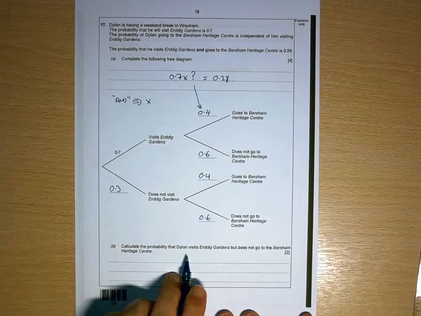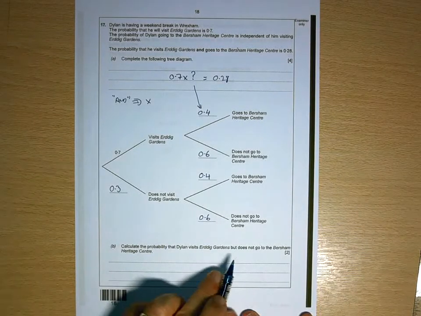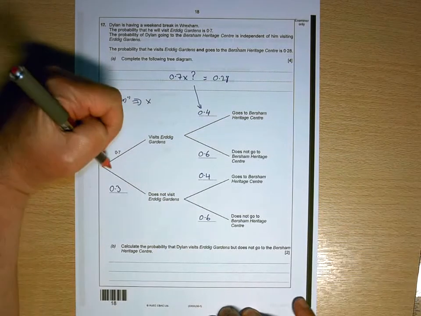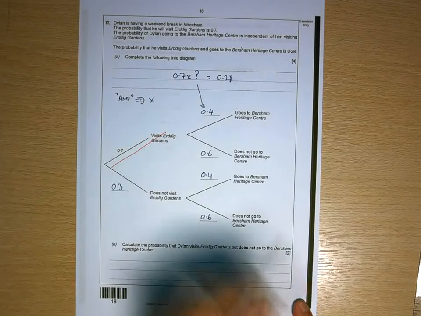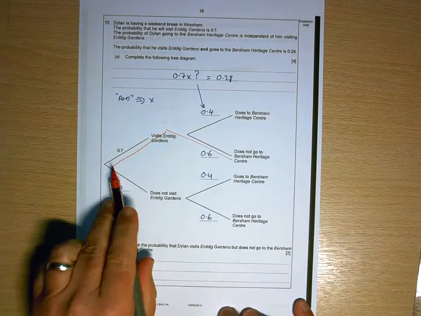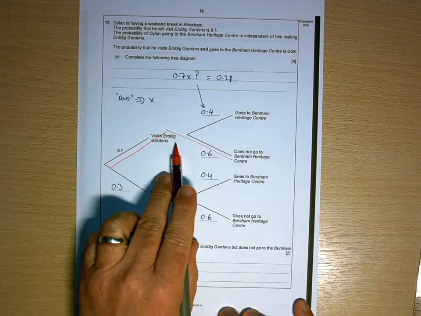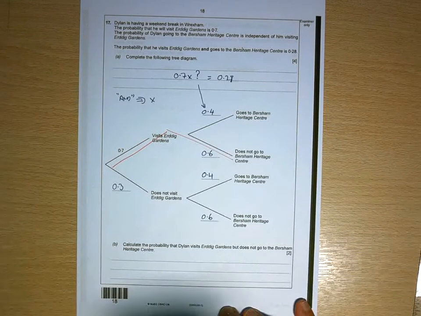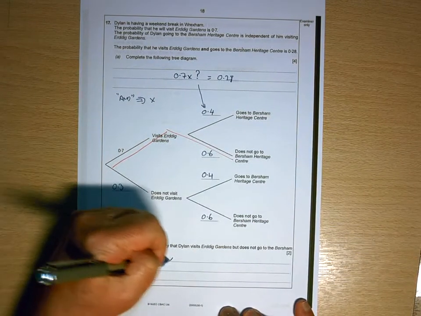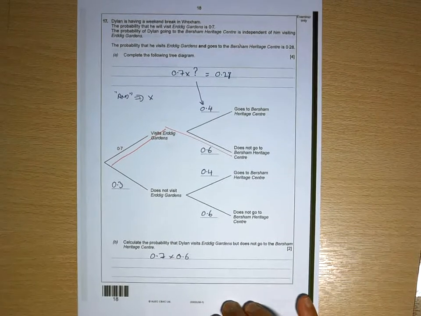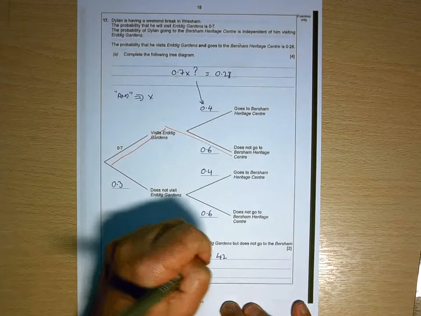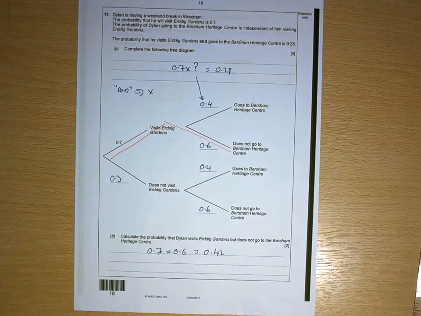Calculate the probability that Dylan visits Erddig but does not go to the Bersham Heritage Centre. So he visits Erddig, he's going up there, but he does not go. So he's visiting Erddig and not visiting Bersham. I'm travelling in the same left to right direction, so I need to multiply my probabilities together. 7 6s are 42, 2 numbers after the decimal point, so there needs to be 2 digits after the decimal point in the answer.